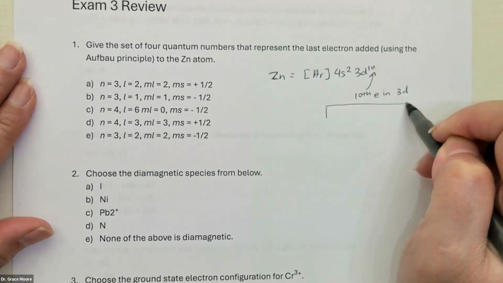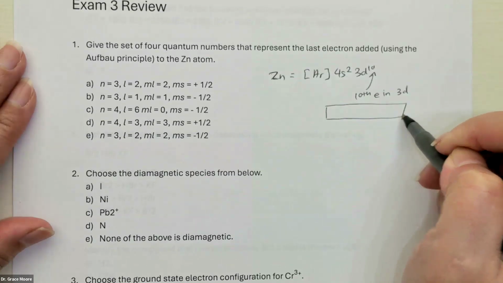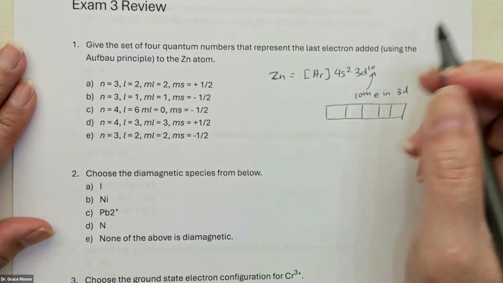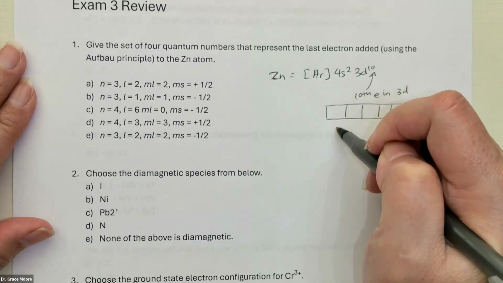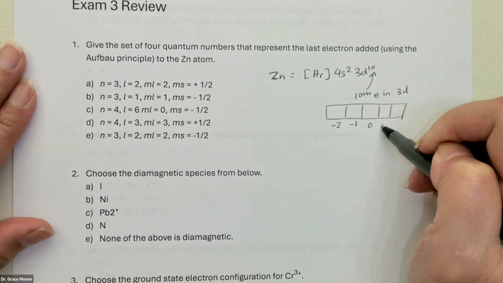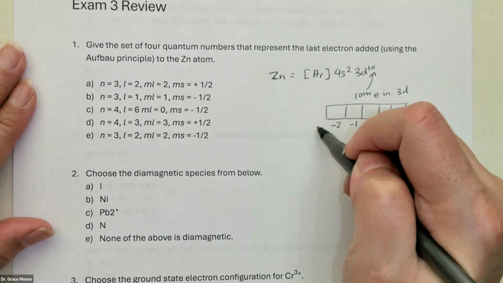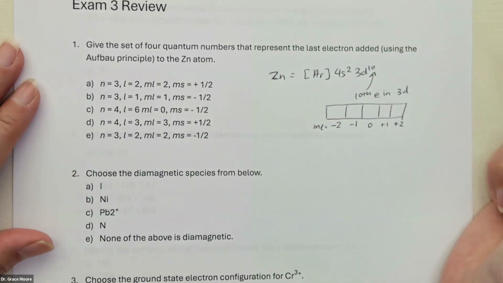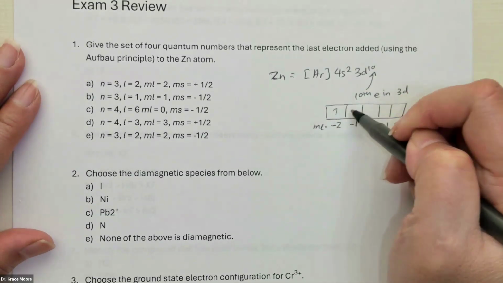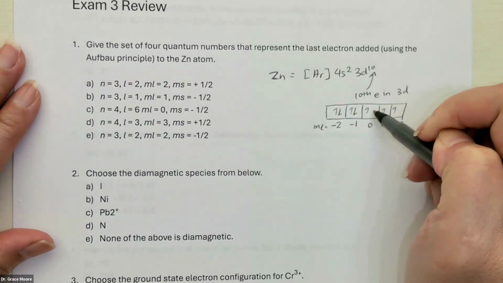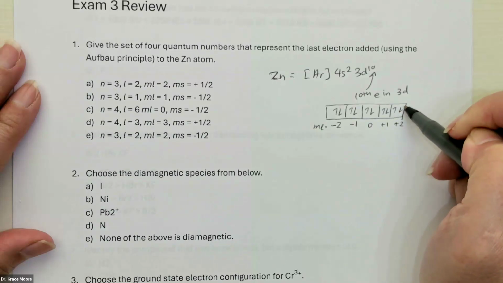So if we have level 3d, it's -2, -1, 0, +1, +2. So these are our ML levels. And there are 1, 2, 3, 4, 5, 6, 7, 8, 9, 10 electrons.